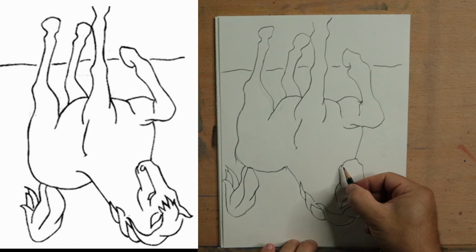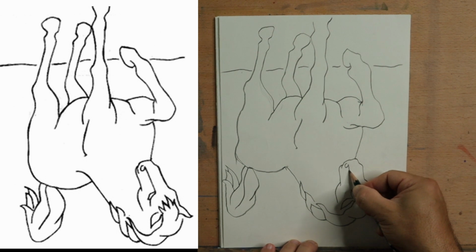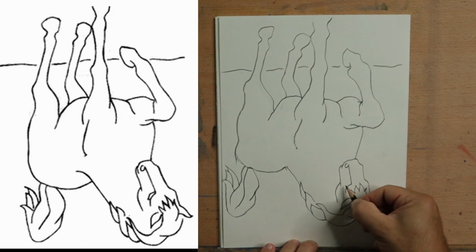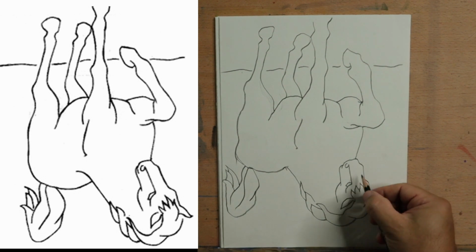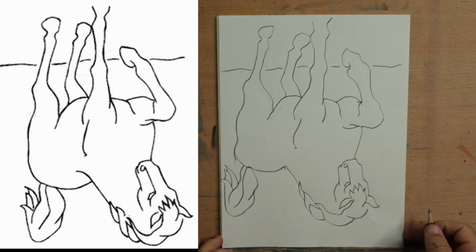Finishing touches here. And this one being the hardest, usually, because we know what it's supposed to look like. There we go.